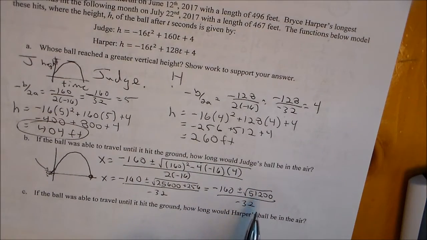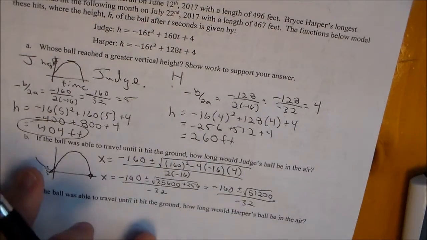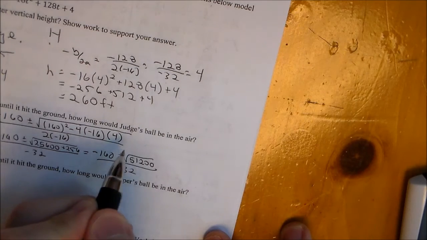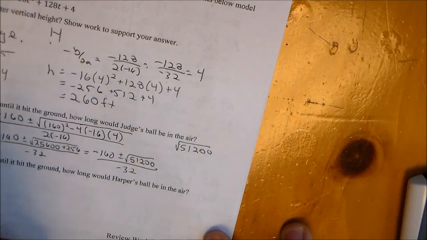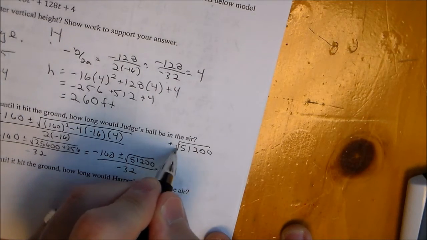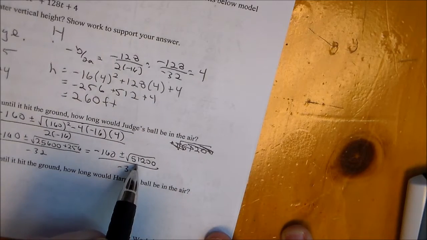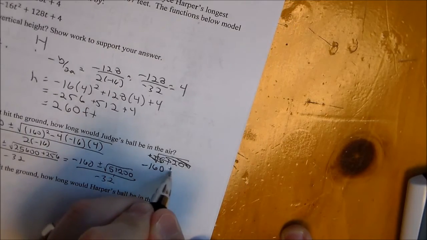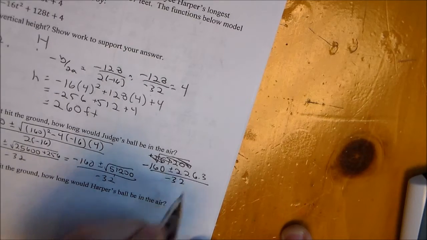That looks like it's going to be a perfect square, but in my calculator, it comes out not to be a perfect square. So let's approximate. The square root of 51,200, I want the positive, let's go to a decimal. That's about 226.3. So it's negative 160 plus or minus 226.3 over negative 32.